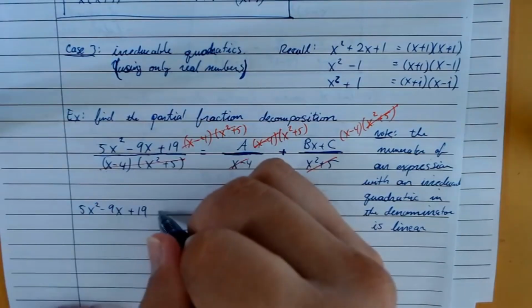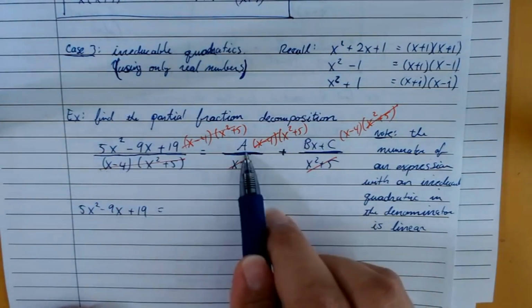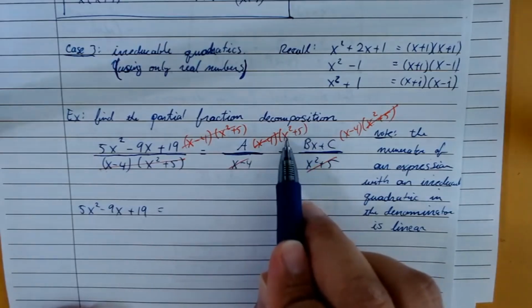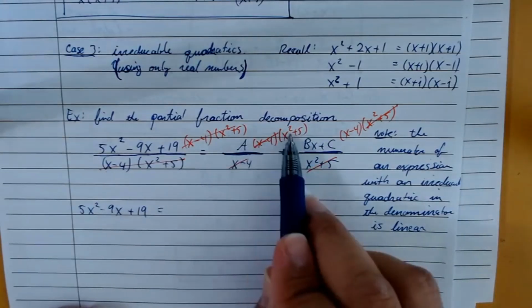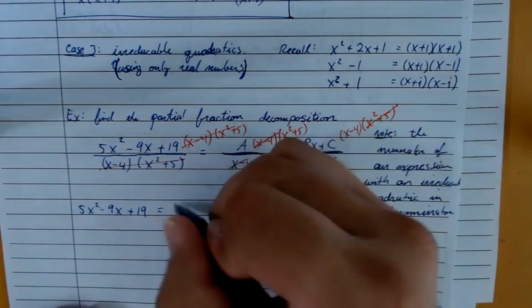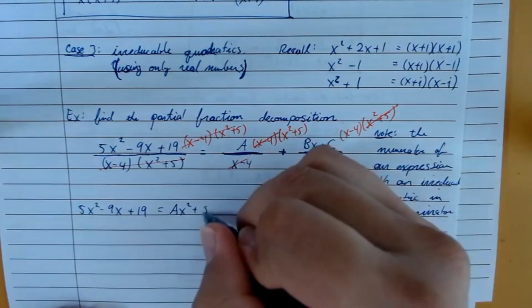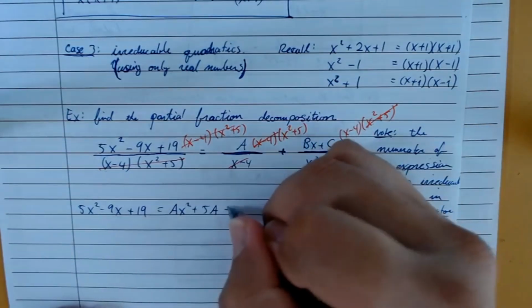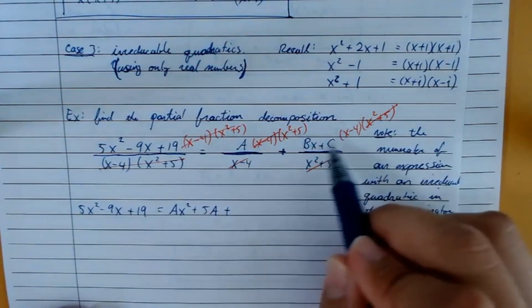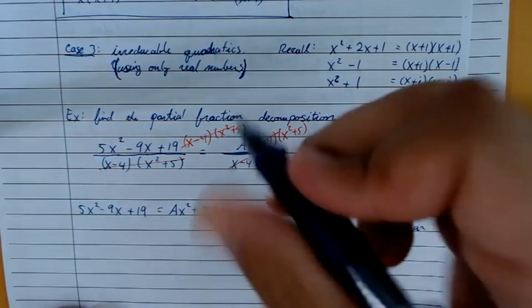Is equal to, here we're going to take that a times the only thing left, x squared plus 5. If we distribute the a, that'll give us ax squared plus 5 times a, plus, if we multiply this out, bx times x is bx squared.